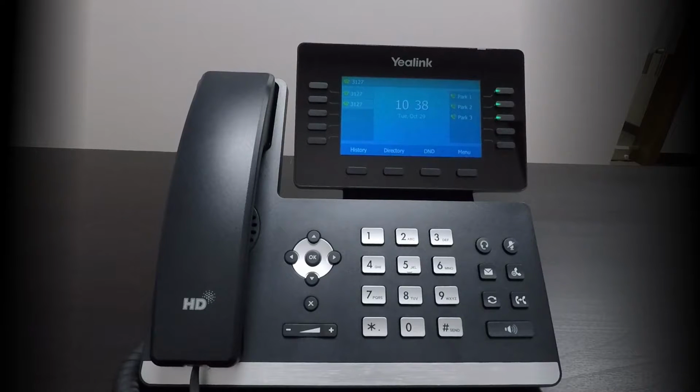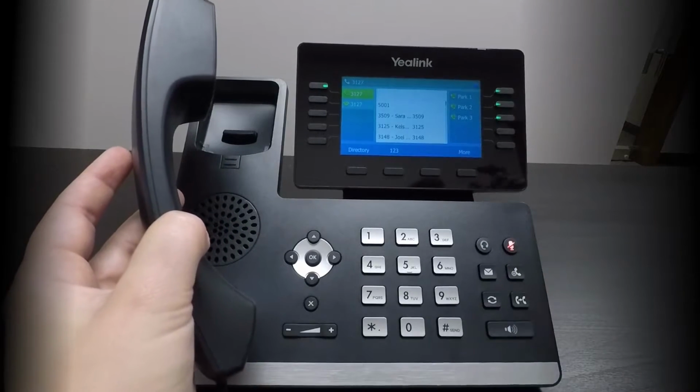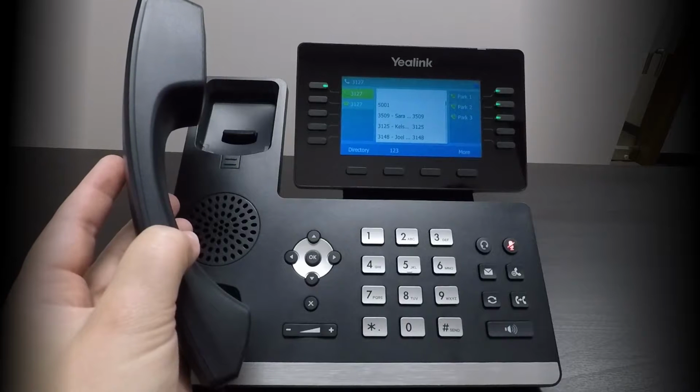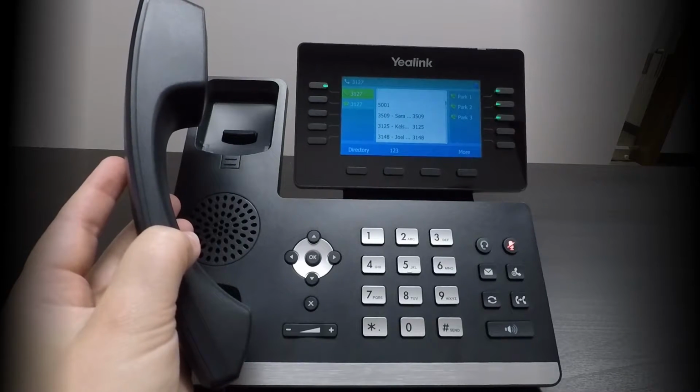At the top right of this section is a mute button. This will only activate if you are on an active call. This button is a simple toggle on, toggle off. If illuminated red, your conversation is muted. This means you can still hear the person you are on the phone with, but they only hear silence.